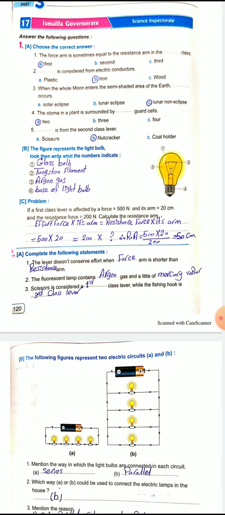So the resistance arm equals 500 by 20 over 200. Again, 500 by 20 over 200 equals 50. 50 what? We measure arm, so its unit is centimeter.